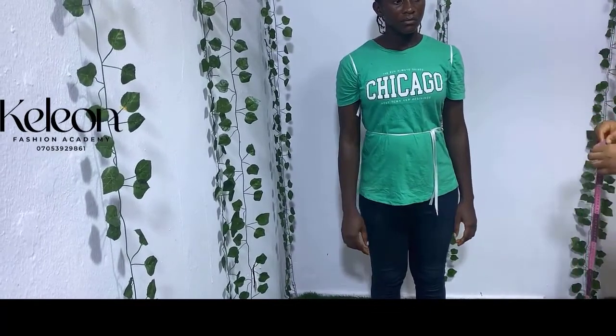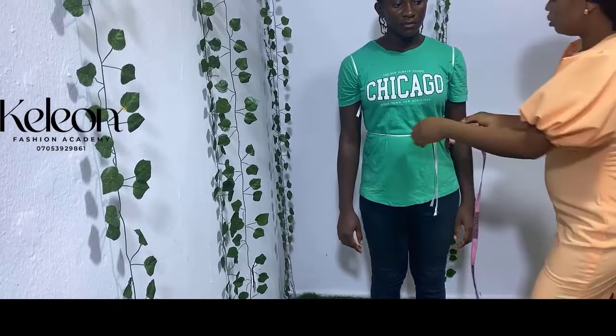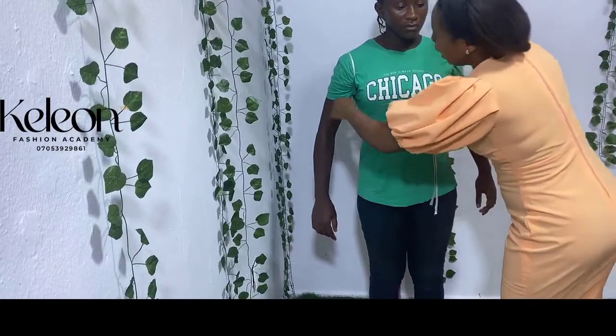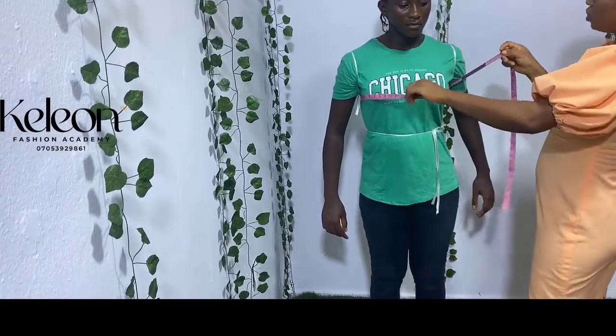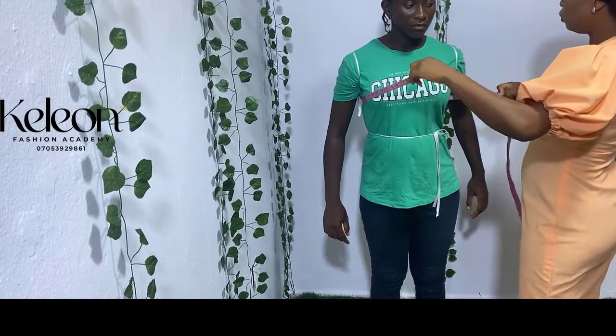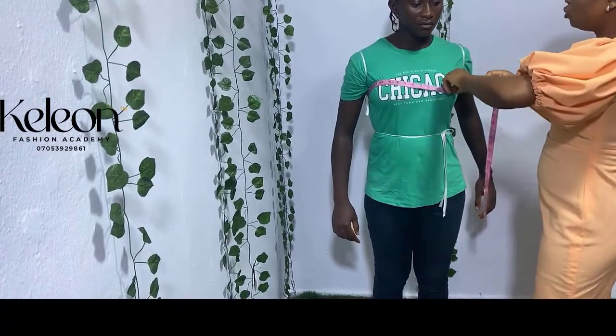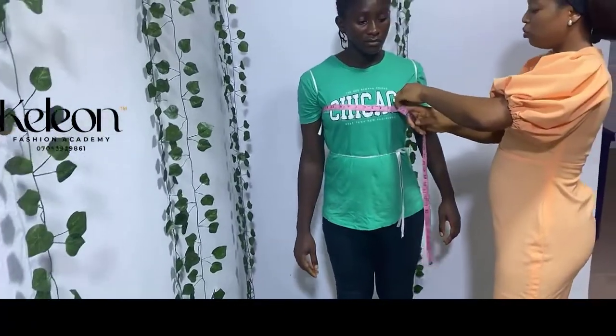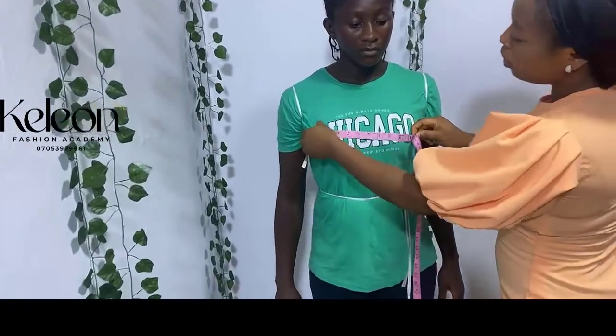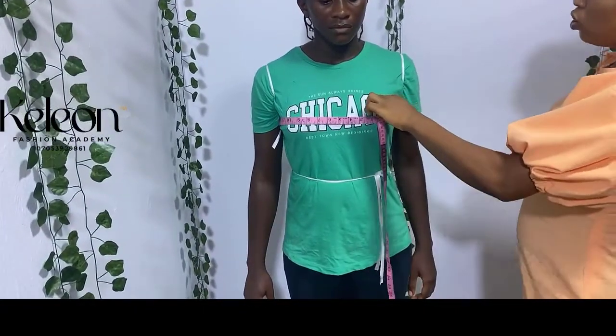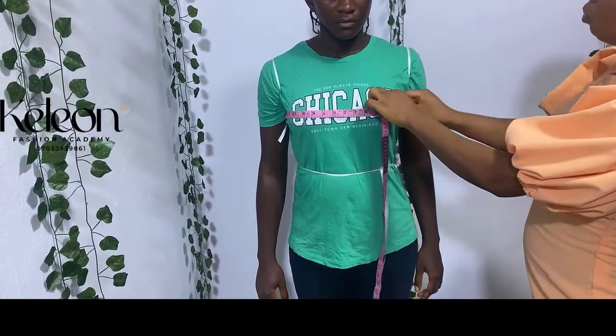Now after taking her hip length, you're going to measure the bust circumference. At this point, if you want to remove this, you can go ahead and remove it, but you might want to leave it in case you forgot to take a measurement that will require that. So you take your bust circumference. Your bust circumference is simply around your bust.